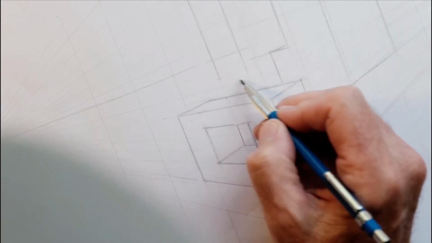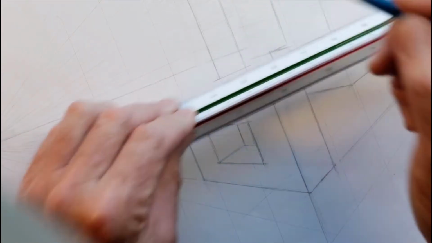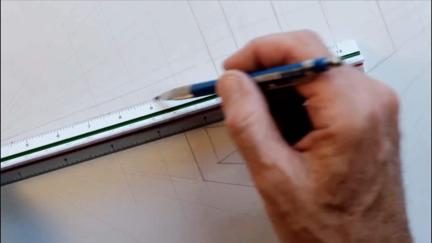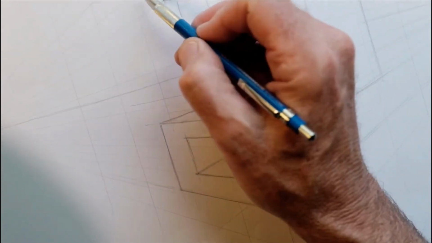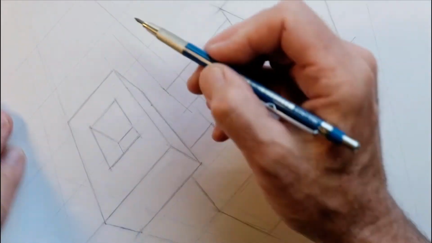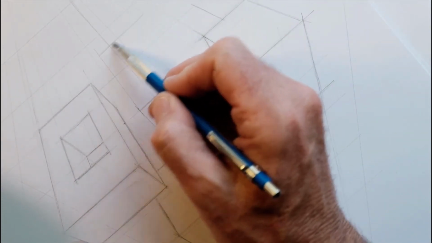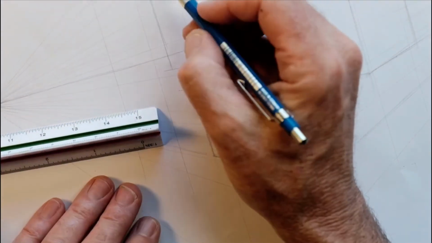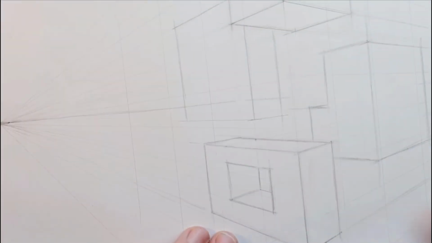Now I've got some guidelines, but not one right there, so because that's a bit tricky, I'll add it in. And let's add one back here now as well. So let's imagine that I bring this box up in there. There's a line. I'll just guess a vertical through here, and I'll take it up to here.